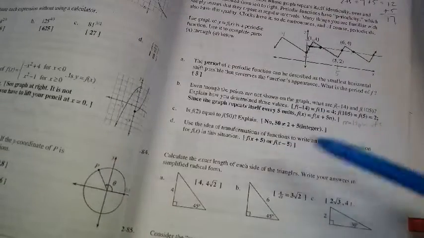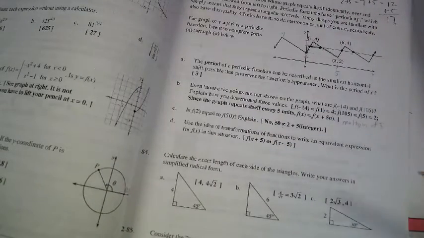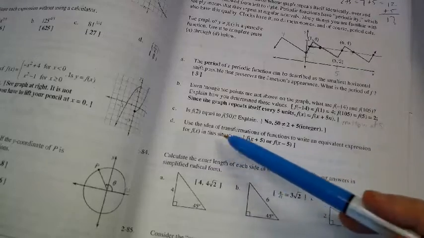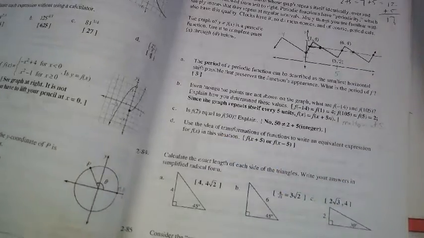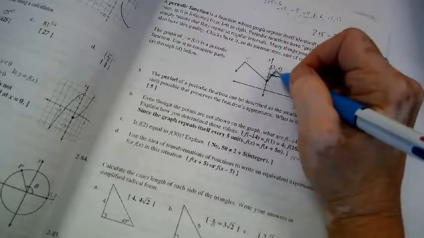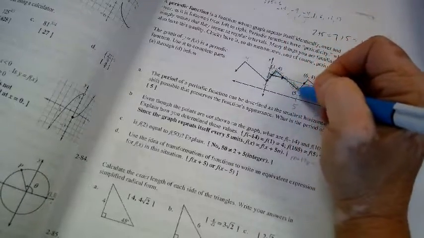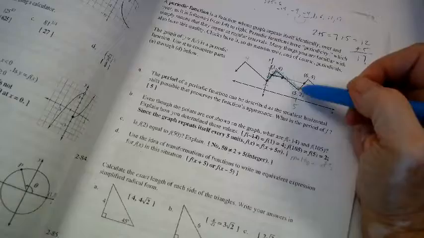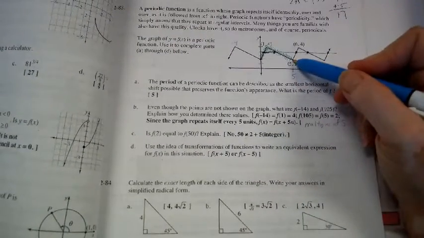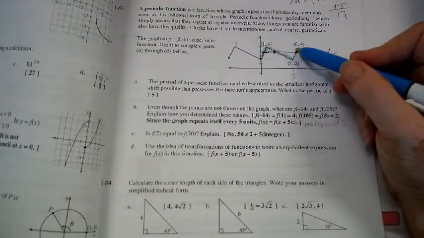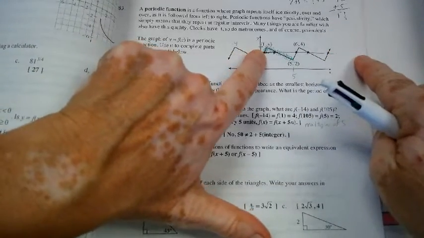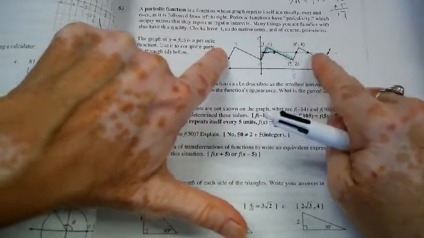And then letter D, use the idea of transformation of functions to write an equivalent expression for f of x in this situation. So just think of f of x as this one green wave, that's one period, right? So I can take the whole thing and scoot it over by 5, right or left, and it would still be the same function.